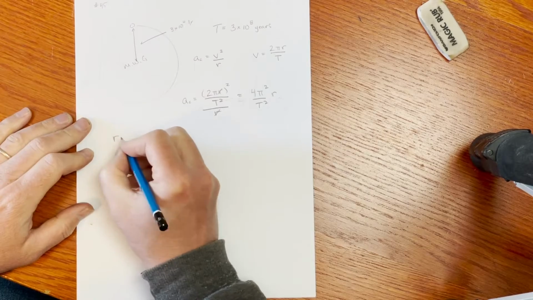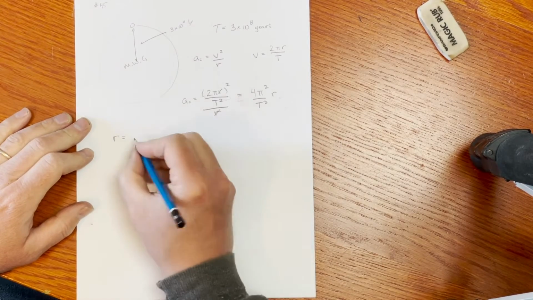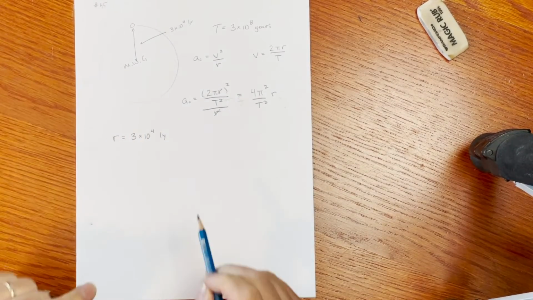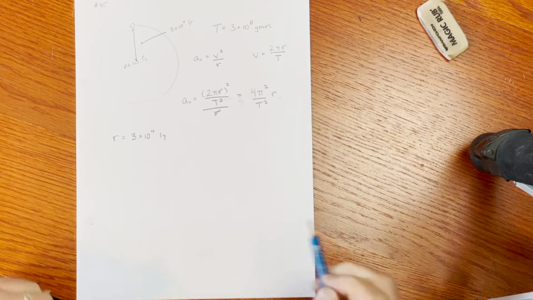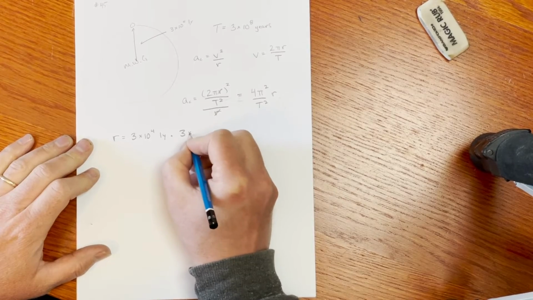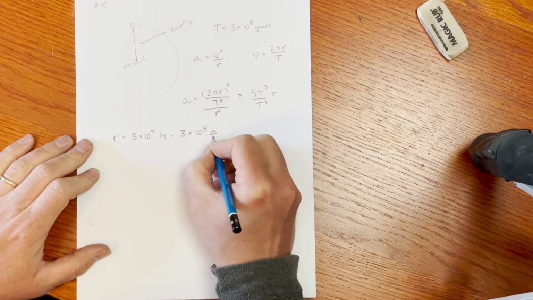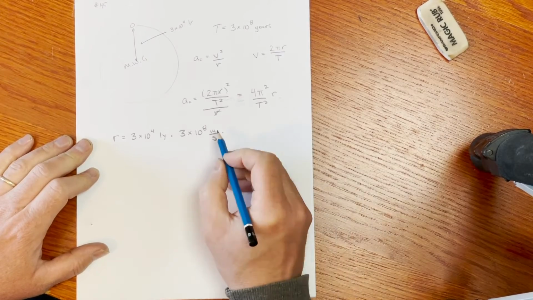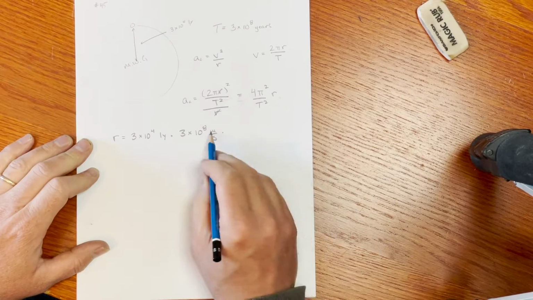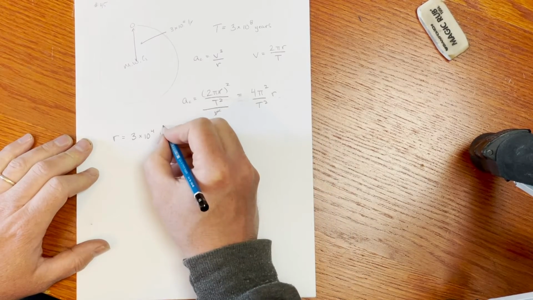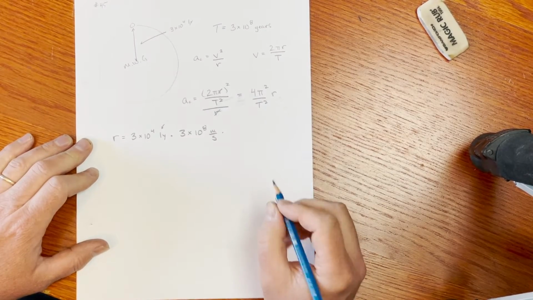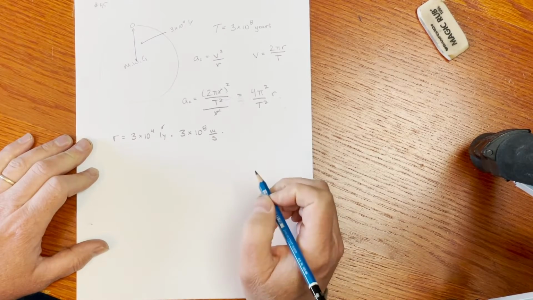So let's look at r for a second. r is in light years, so I get 3 times 10 to the 4 light years. Now that's the amount of distance light travels in a year, so I need to figure out how far light travels in a year. It moves at the speed of light, which is 3 times 10 to the 8th meters per second, and then we need how many seconds are in a year in order to cancel out the time here and just get distance. That's a measurement of time in years, and then we have a velocity that has seconds in it.